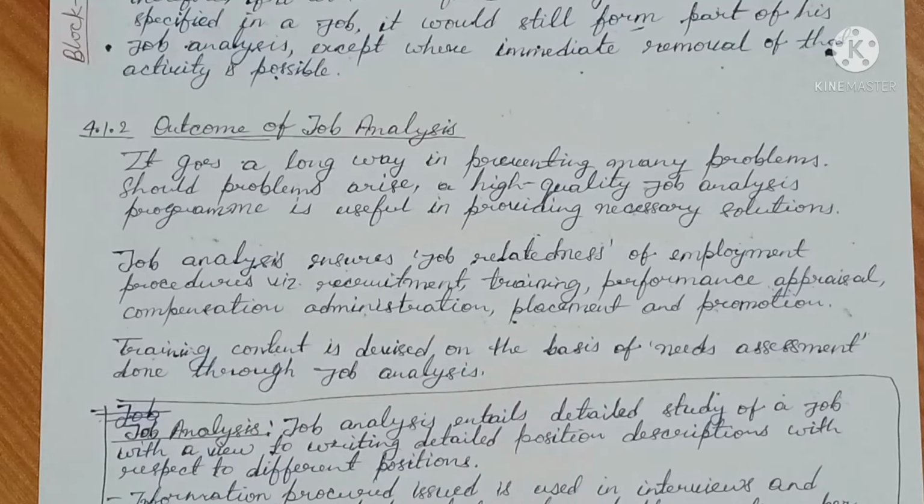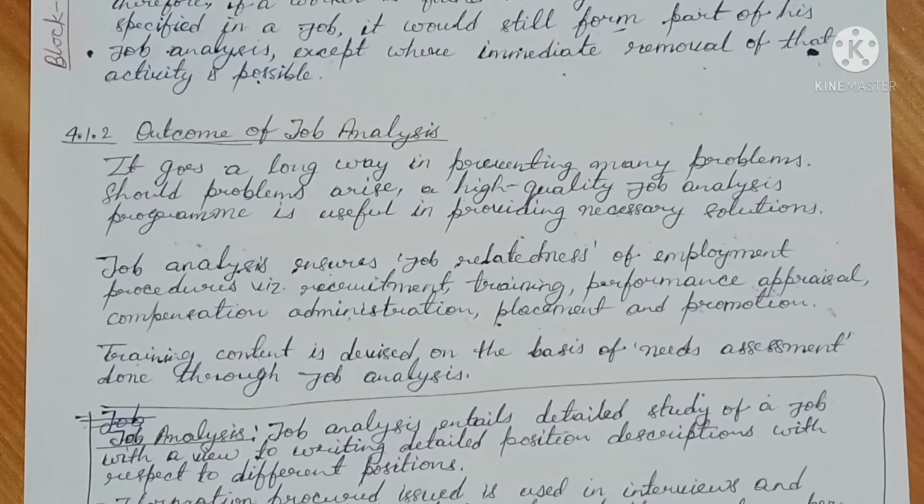Job analysis ensures job relatedness, meaning that if anyone is going to be selected in the organization, that person should be selected according to the requirements of the job, on the basis of the criteria necessary for the proper implementation and execution of the work and related behavior. So this is the outcome of job analysis. It ensures the job relatedness of employment, so that employees selected for a particular job should do that job only.